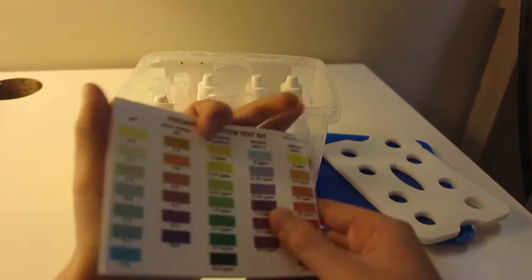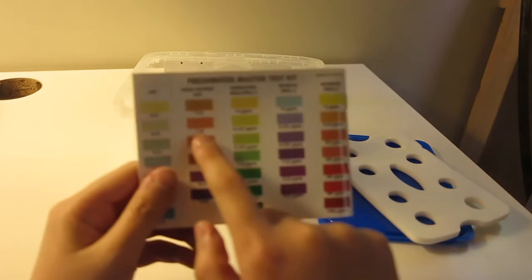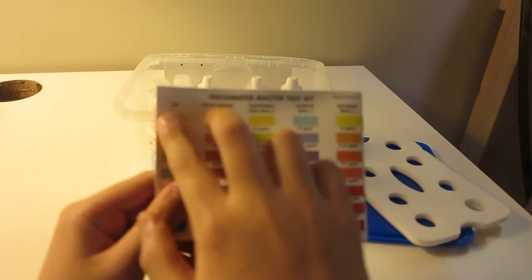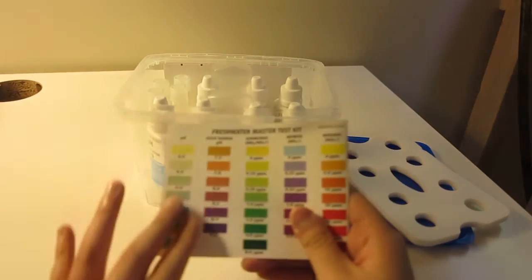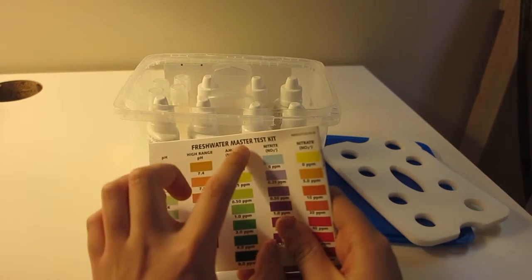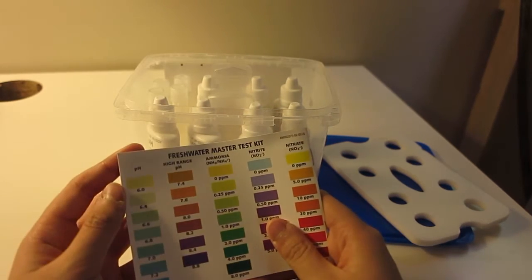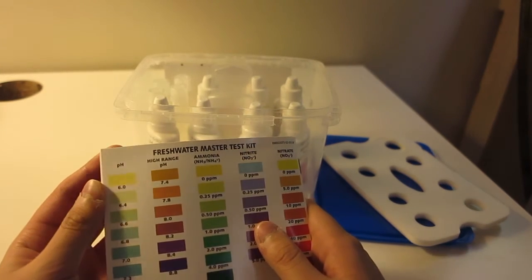Now, this test kit, I'm not sure if you can see it, tests for pH. It has two pH tests because one is for lower and one is for higher. It also tests for ammonia, nitrite, and nitrate. And obviously, that is the nitrogen cycle water parameters.